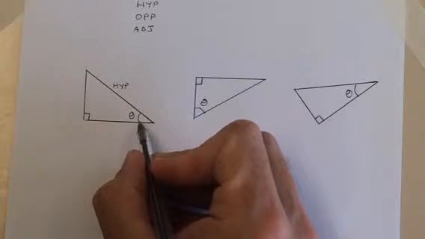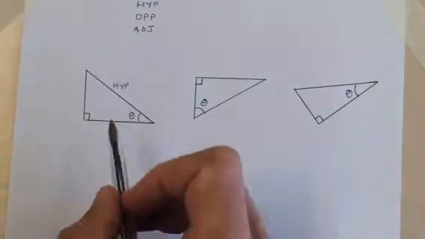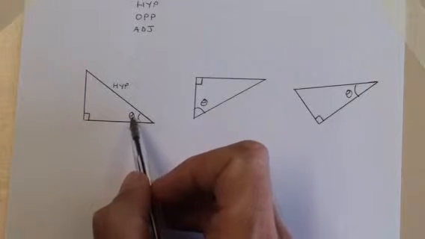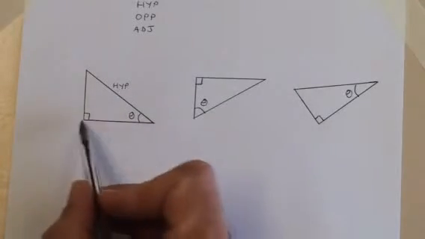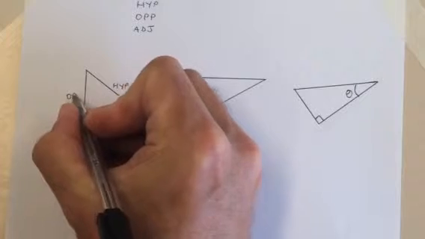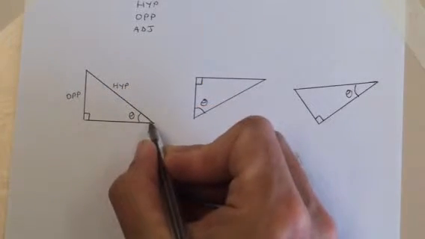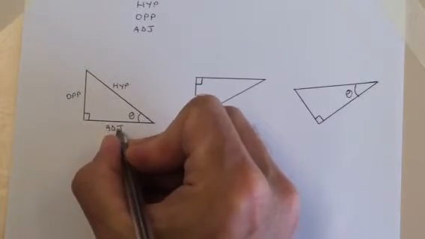Now, in this triangle, we now need to find the opposite side. Now, the opposite side is opposite the marked angle. And in this case, the marked angle is theta. So opposite is over here. Not this side, because this side touches the marked angle. So opposite the marked angle, op, and next to, or touching, or adjacent to the angle, the adj.